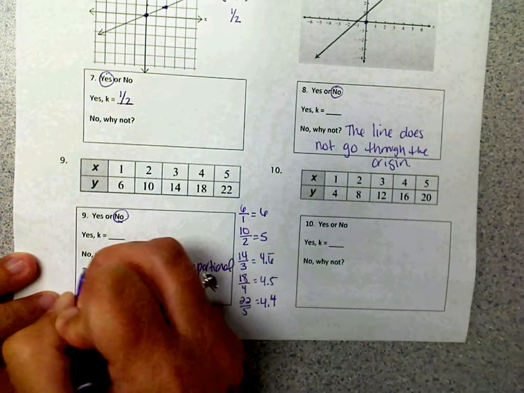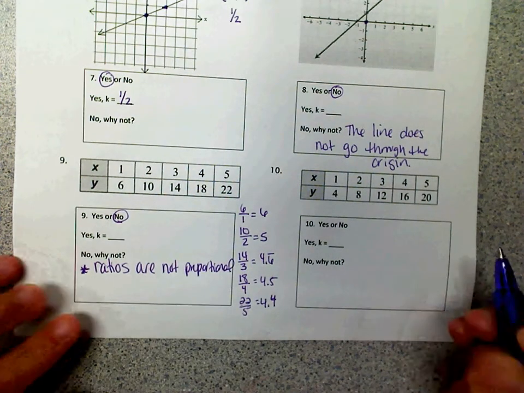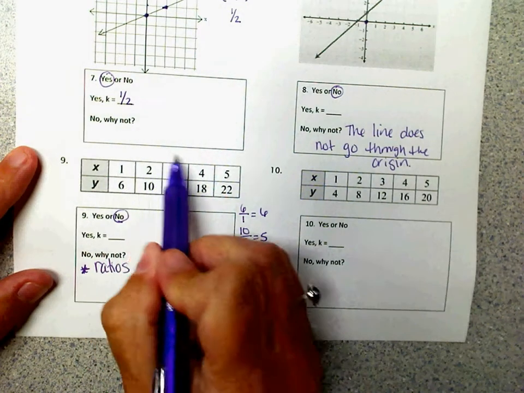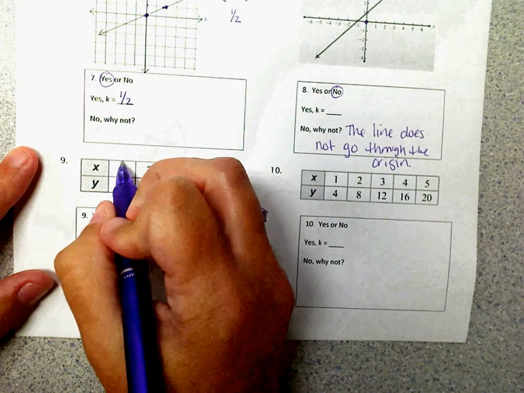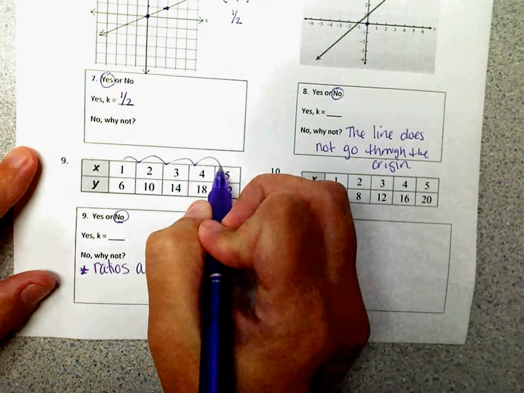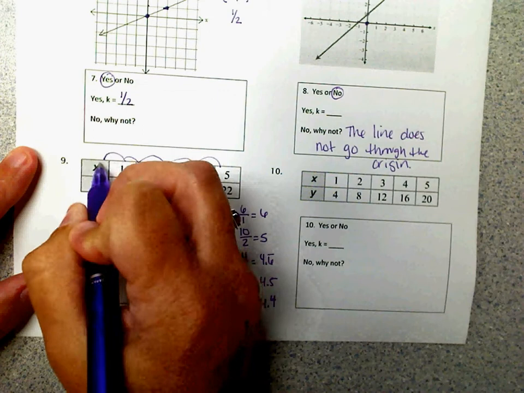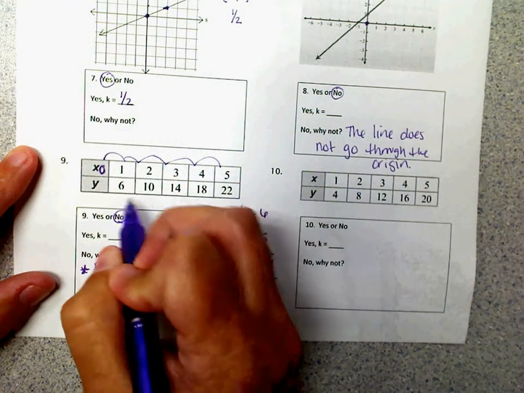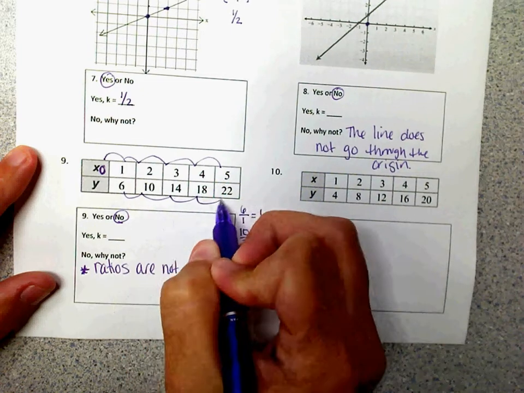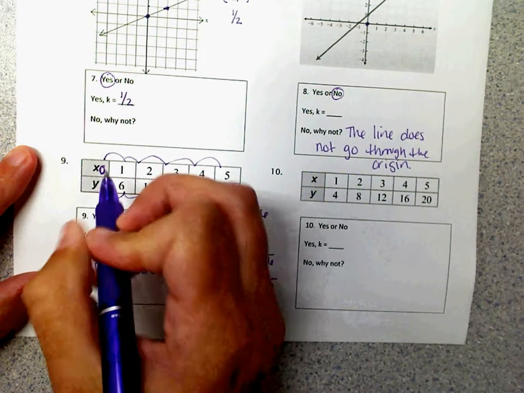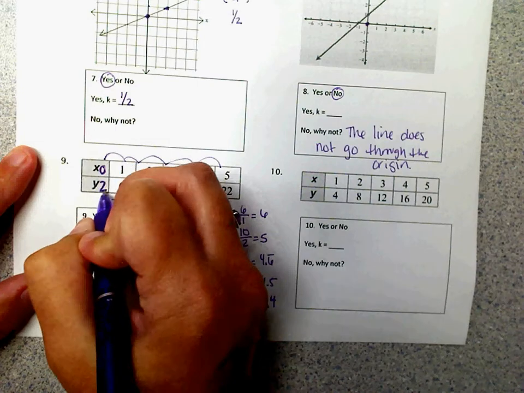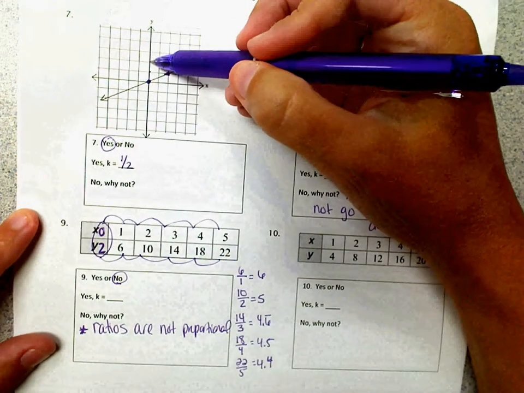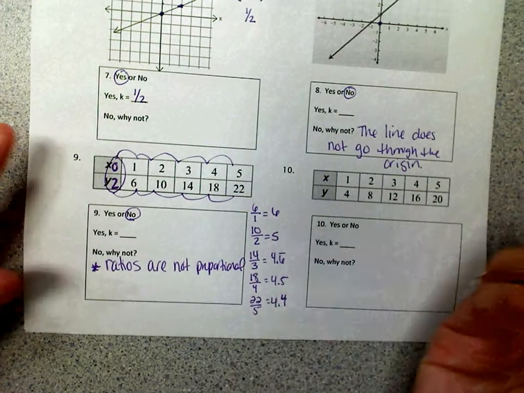So that's one reason. I can also look at the y to see if it goes through the origin. These go up by 1, up by 1, up by 1, up by 1. So if I go backwards, I'm going to go down by 1, which would give me 0. And these go up by 4, 4 plus 4 plus 4 plus 4. So if I go down 4, then I'm at positive 2. And 0, 2 is not the origin. 0, 2 is way up here. So it doesn't go through the origin, so that's another reason.